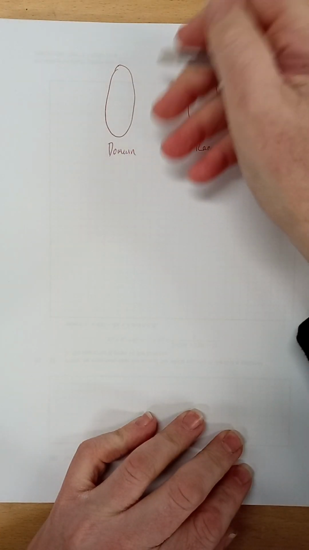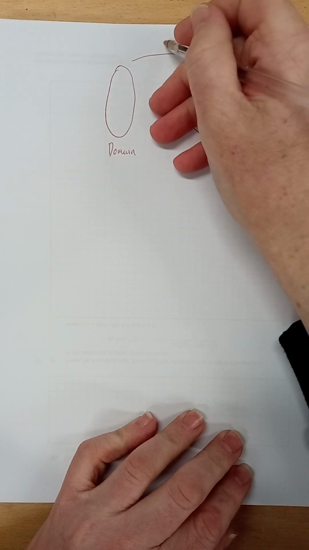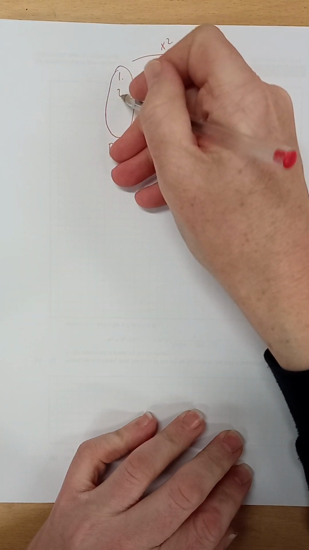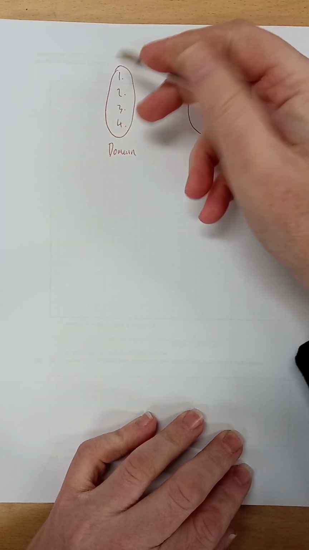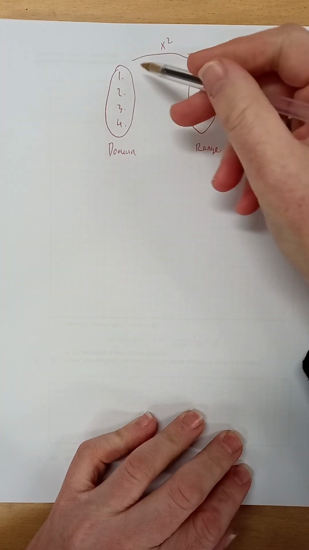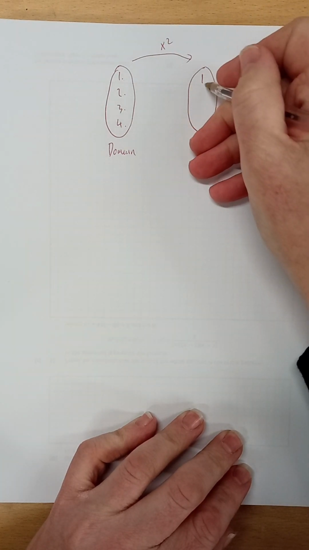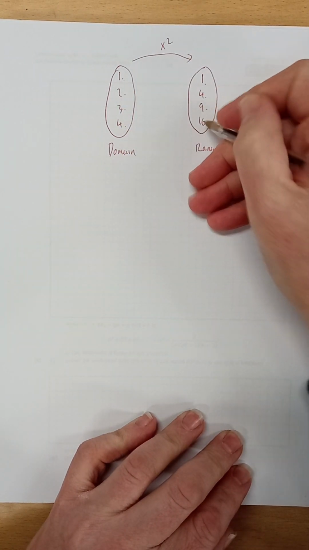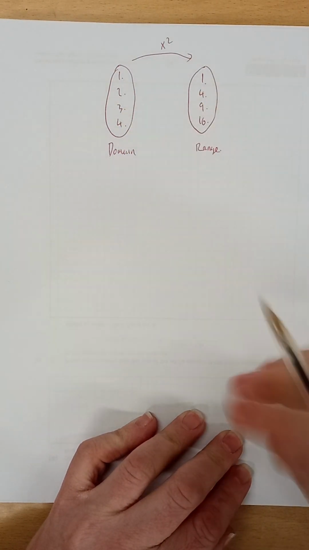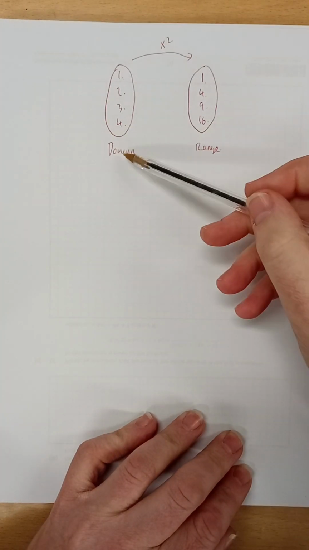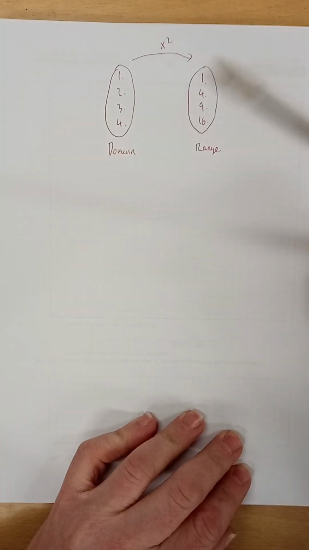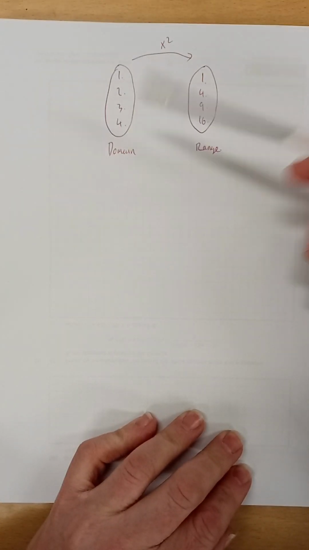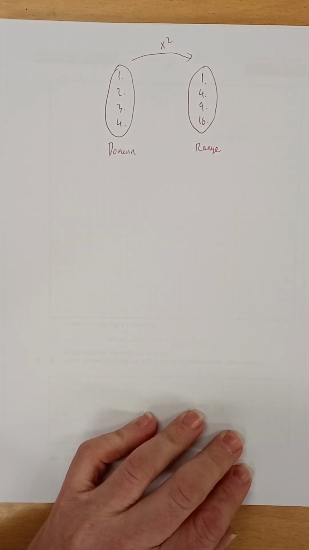So for example, if I have a function, and this function, let's say, is x squared, and I have 1, 2, 3, 4, and these are in my domain, then my range will be 1 squared, 2 squared, 3 squared, and 4 squared. Okay, now most of your domains will be your natural numbers, integers, your rationals, could be anything in your domain.